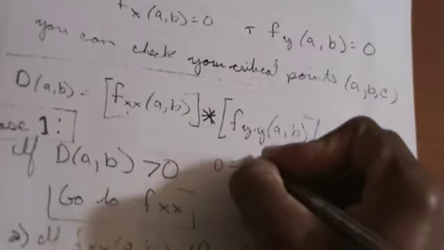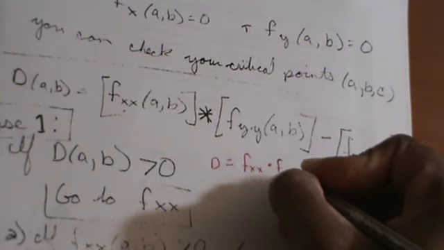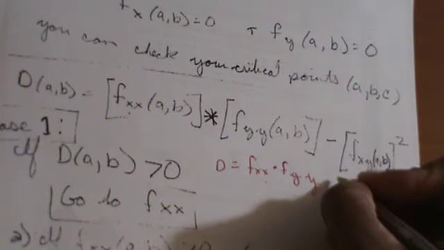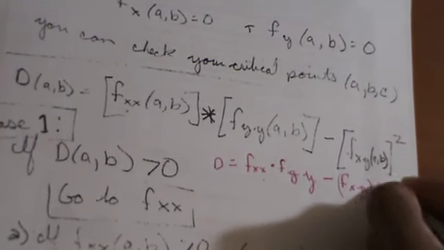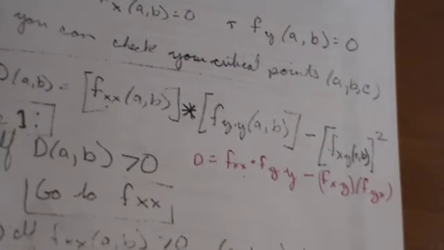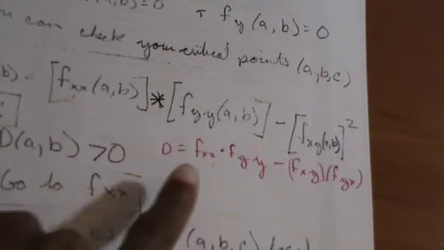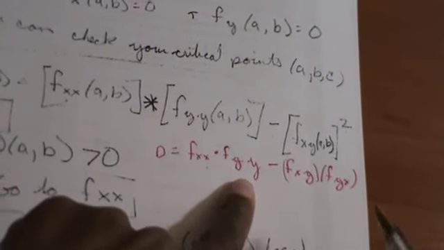You could say D is fxx at your critical point times fyy at your critical point minus fxy times fyx. When you write it in this form, you can see all of the second derivatives. Twice with respect to x times twice with respect to y.